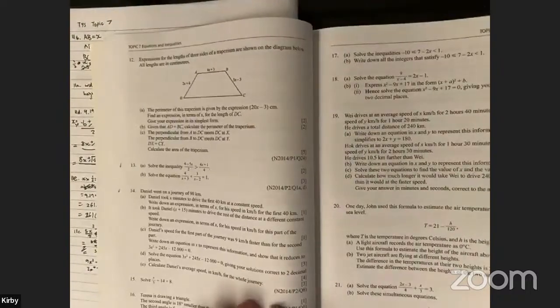What's the second reason? Do you know that chromium will make it very difficult to rust? The chromium plating, because chromium itself is very difficult to rust, but you don't know that, right? Yeah, that's the problem.